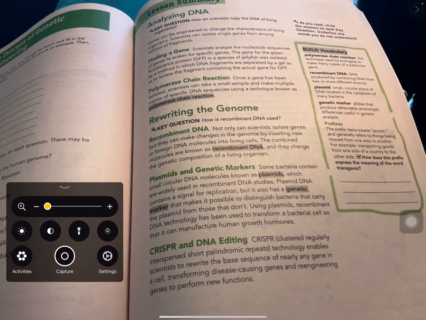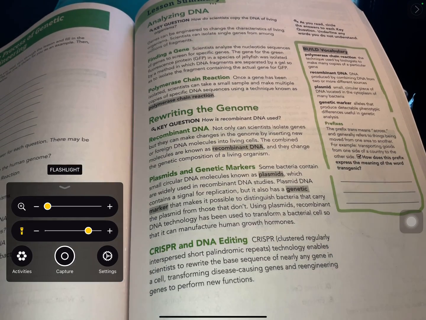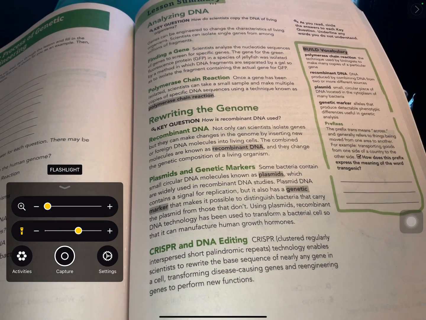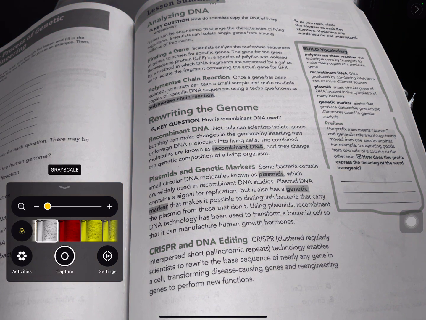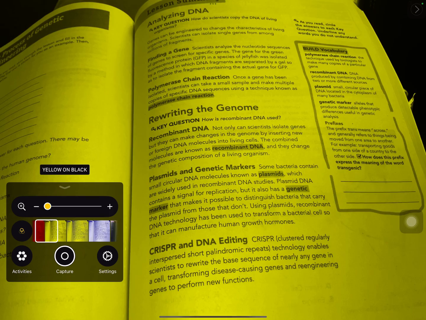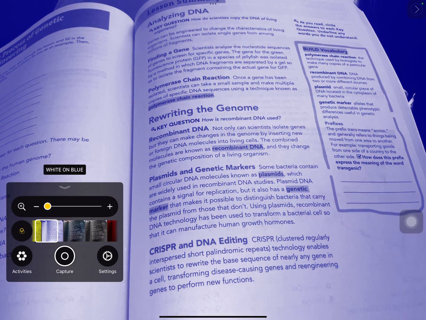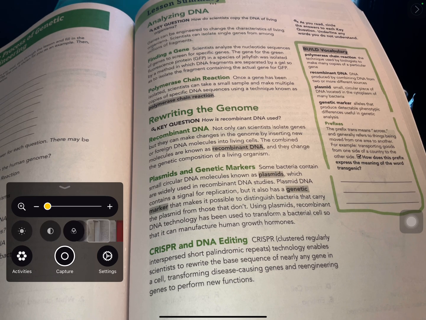The next feature is a flashlight. If it's a dimly lit room, you can use the flashlight, and it helps the student look at the text clearly. The next are the filters, different filters that you can use: the natural, black on white, red on black, yellow on black. These are different ones: blue on white, grayscale. These are very different features you can play along with according to your student's preference. I'm going to go back to the natural for now.